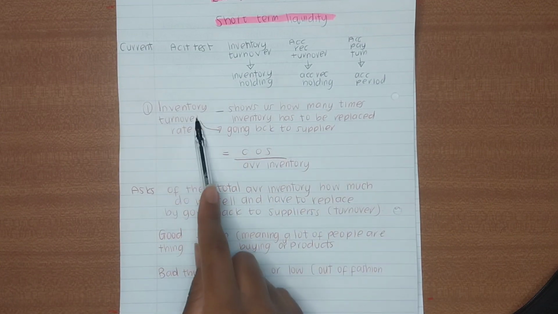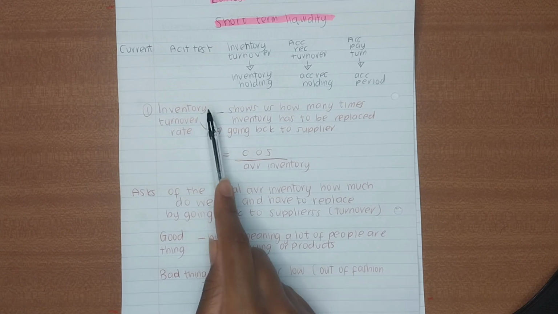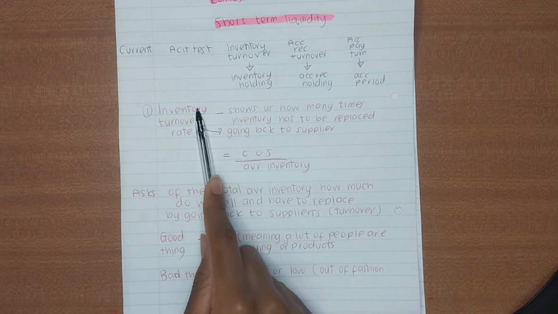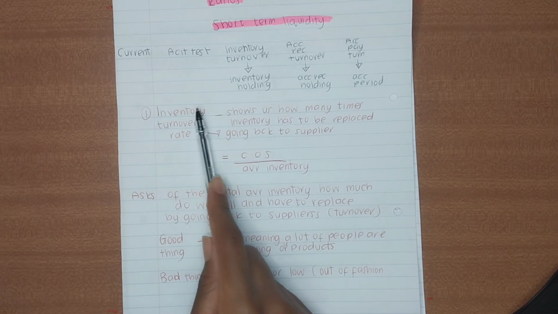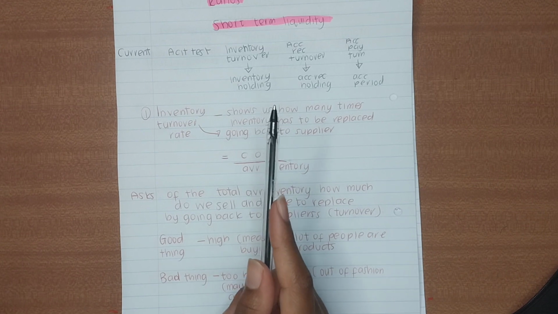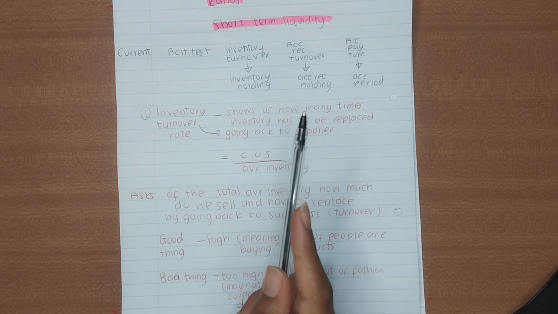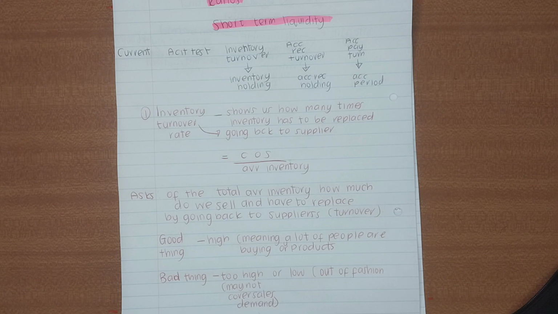So think about it. Turnover, going back. Where are we going back? It's about inventory, so we are going back to suppliers. Why are we going back there? Because we have to replace our inventory, meaning it has run out, right? So we obviously want this to be as high as possible, but not too high, because it might indicate that you are not able to meet your sales, which might lead to customers leaving you and going to your competitors.